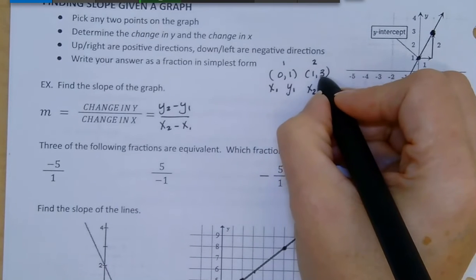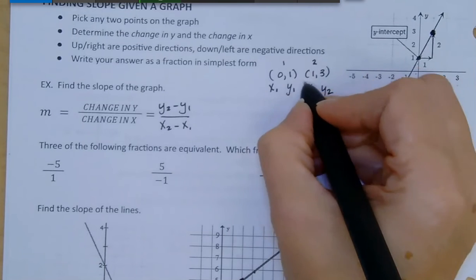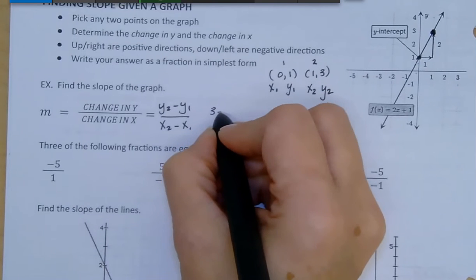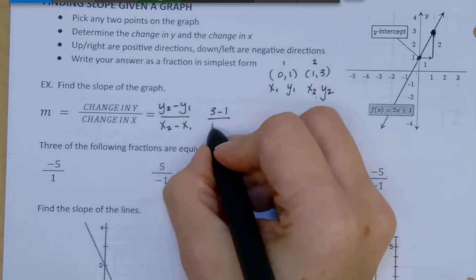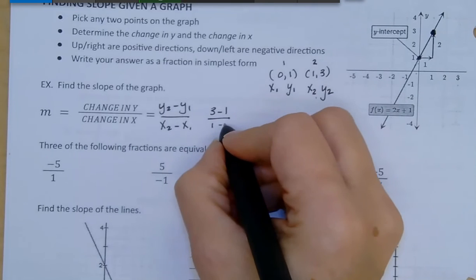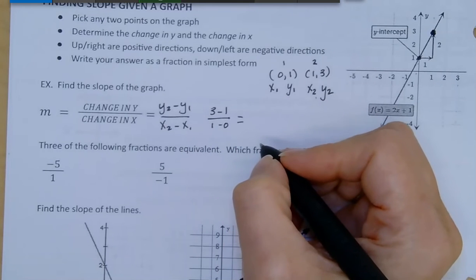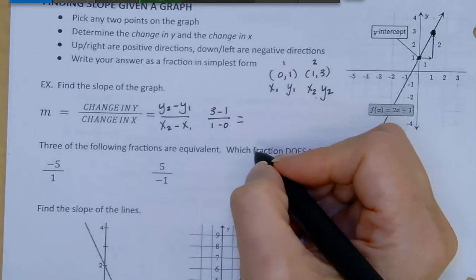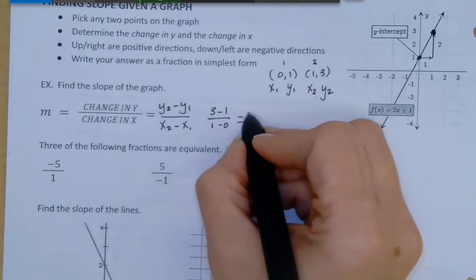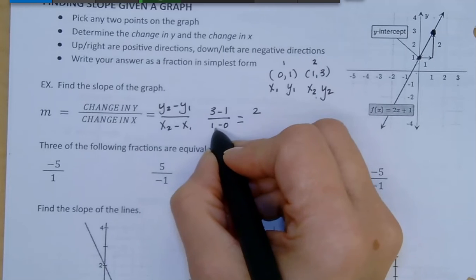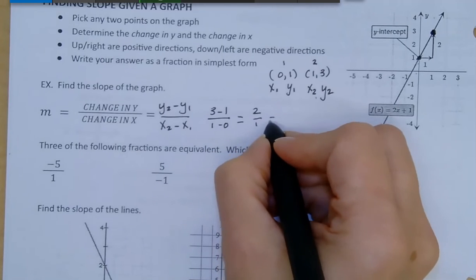I'm going to say y sub 2 minus y sub 1 over x sub 2 minus x sub 1. So y sub 2 is 3 minus y sub 1 is 1, over x sub 2 is 1 minus x sub 1, which is 0. If you happen to have negative numbers in your ordered pairs, just be really careful if you're subtracting a negative that you don't lose any negatives. This math, 3 minus 1 is 2, over 1 minus 0 is 1. 2 over 1 is 2.